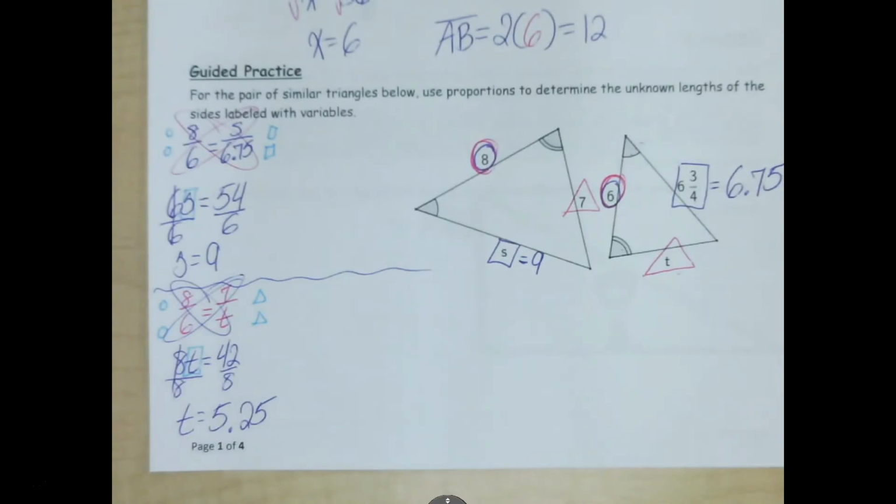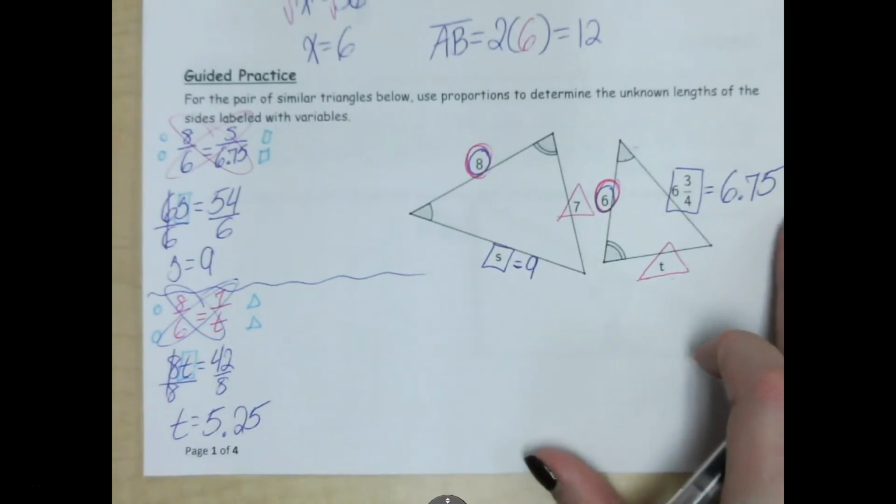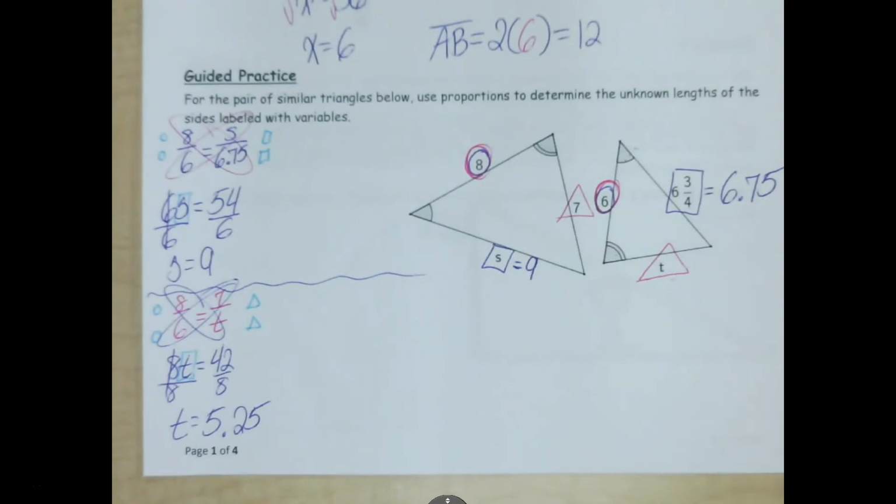Don't think just because you're getting a decimal that something went wrong, because it didn't. That's just going to be the answer for the guided practice here. All right. You guys can flip. I'll meet you on the next page.